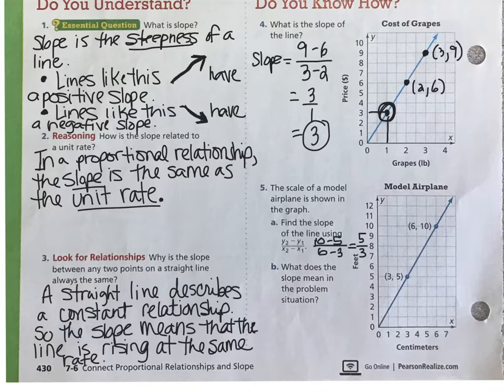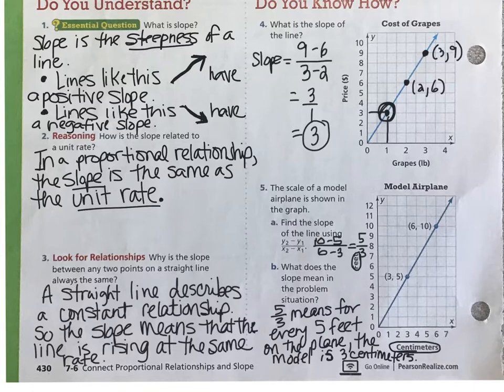So what does the slope mean in this problem situation? In order to interpret that, we need to look at the labels on the graph to determine what those numbers in our slope actually represent. In this problem, since we're talking about the scale of a model airplane, 5/3, remember 5 is the difference of the y numbers, which represent feet, and 3 is the difference of the x numbers, which represent centimeters. That should tell us that for every 5 feet on the plane in actual size, the model is 3 centimeters.